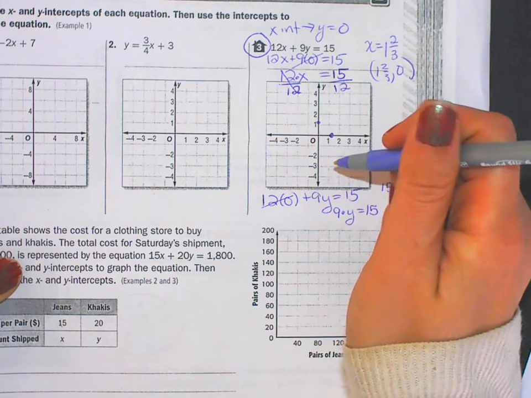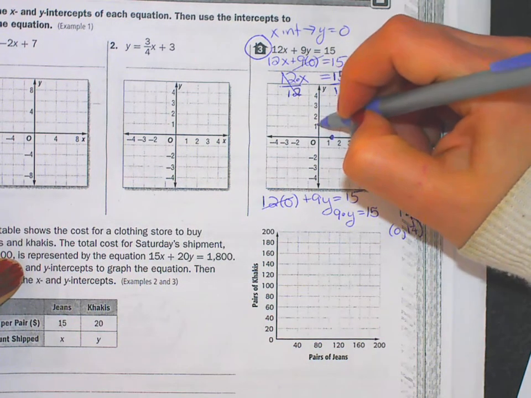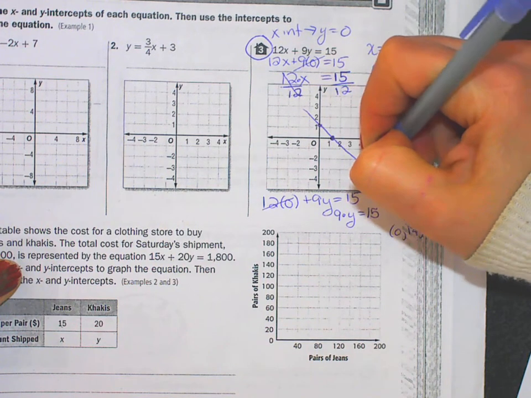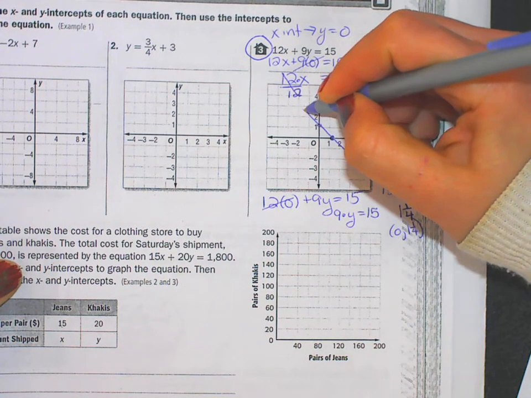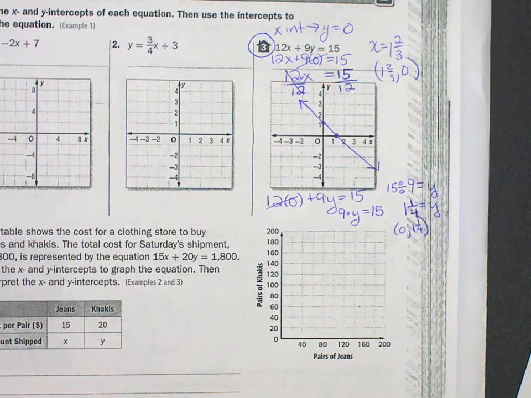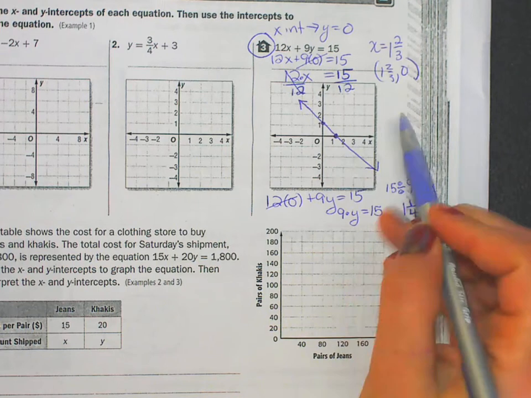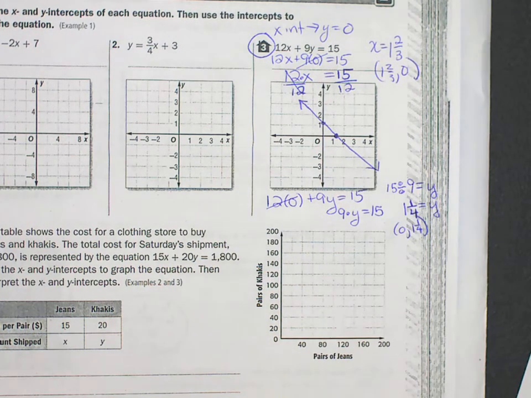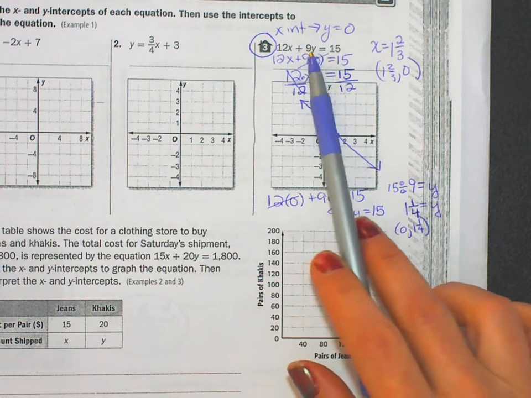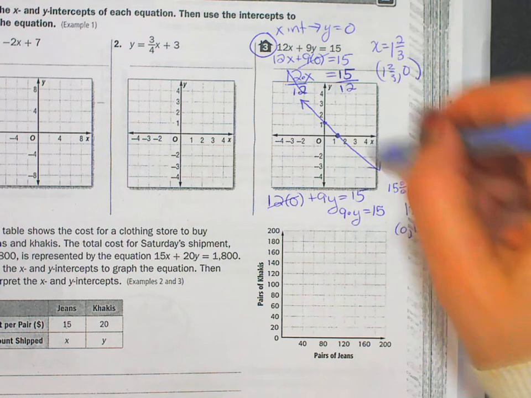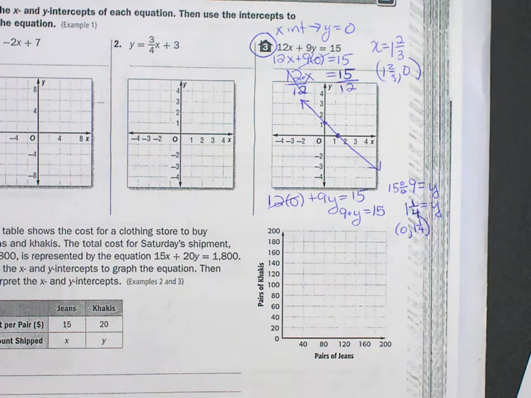I only need 2 points to make a line. On a normal day, I would ask you to use 3 points. But if the directions say to graph using the x and y intercepts, then I just follow the directions. Here's the x-intercept, here's the y-intercept. Draw a line. I got a graph for 12x plus 9y equals 15. There's all sorts of numbers that can go in there that will work in that equation.